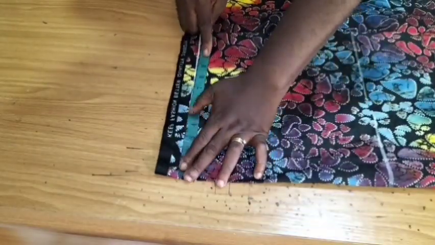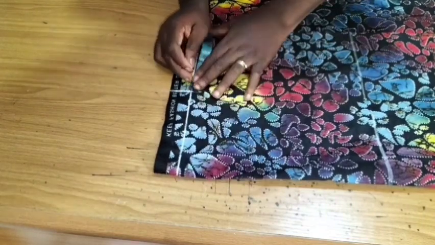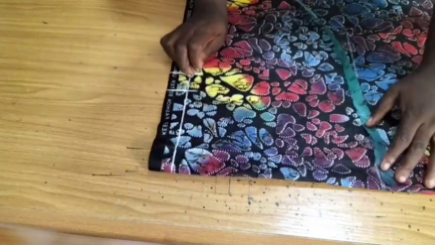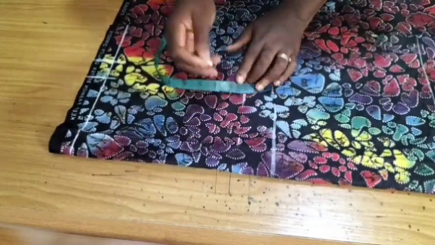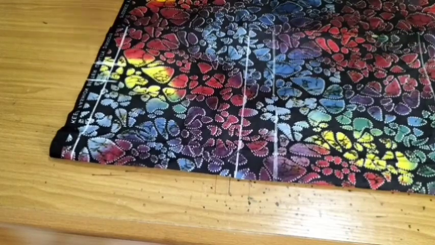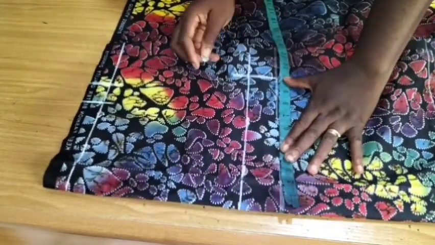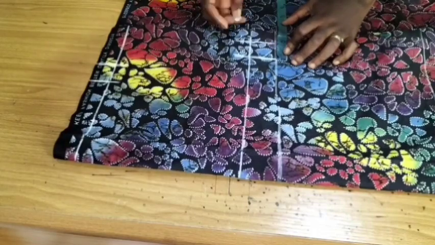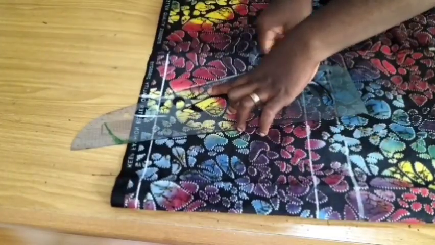I'm going to take my waist divided by 4 on the waistline. I'll add 2 inches for seam allowance. I'll also come up by 2 inches for the upper hip. I'm going to mark it. Then I'm going to place my tape on the lower hip and mark my hip divided by 4 plus 2 inches. I will extend it to the upper hip and connect.